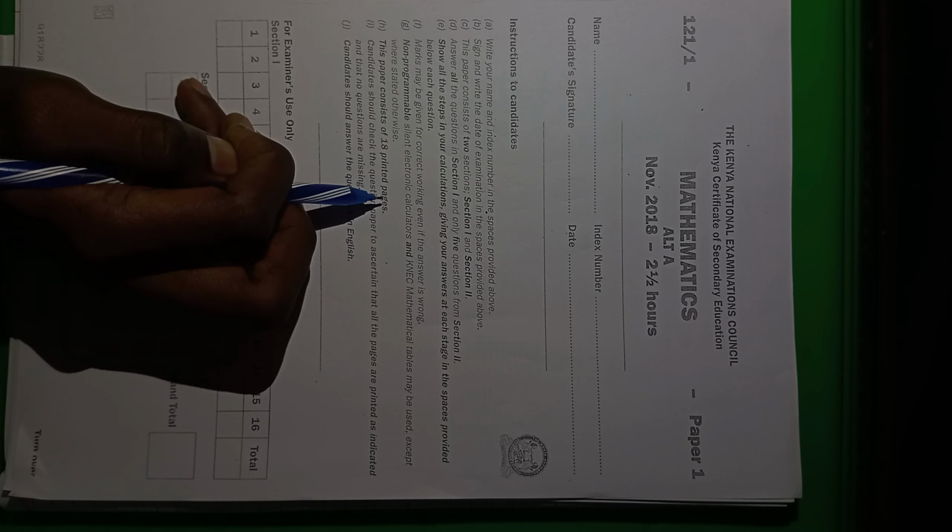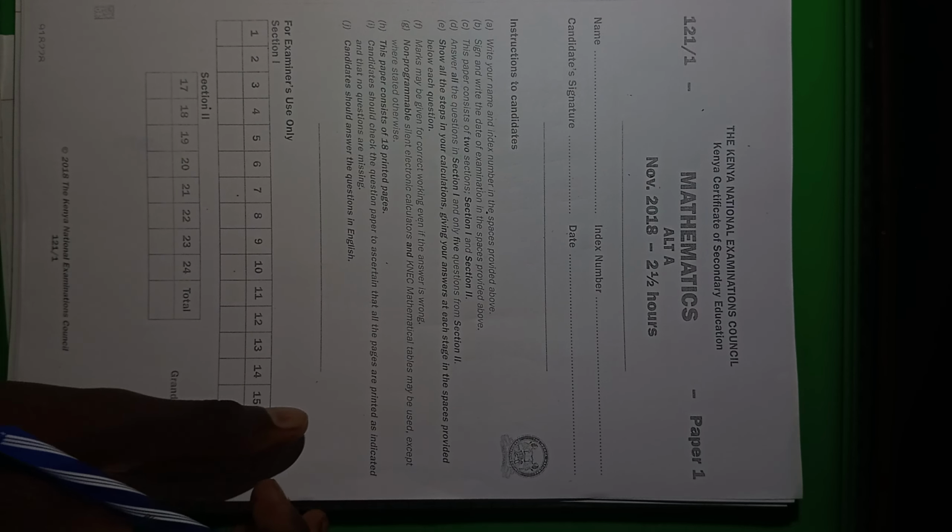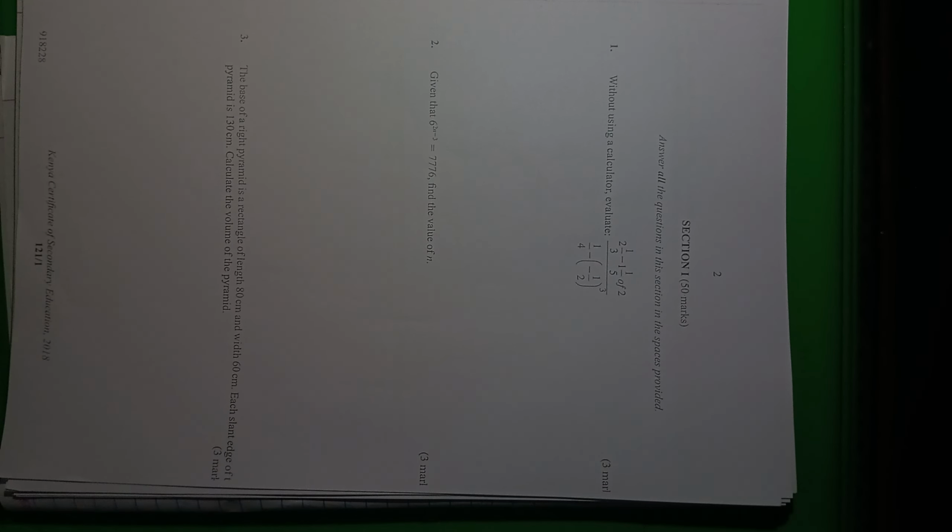H, this paper consists of 18 printed pages. I, candidates should check the question paper to ascertain that all pages are printed as indicated and that no questions are missing. J, candidates should answer the questions in English. So let us begin with the first section, and this is it.